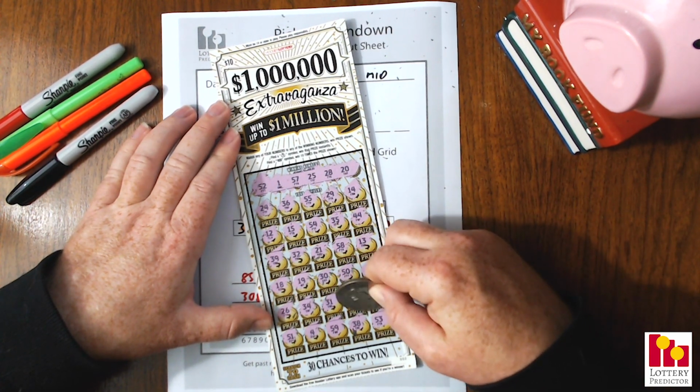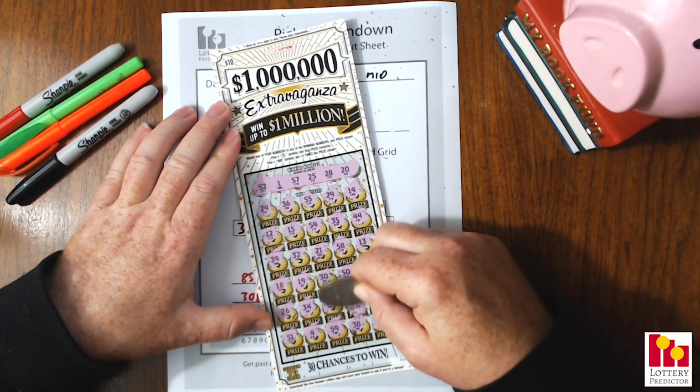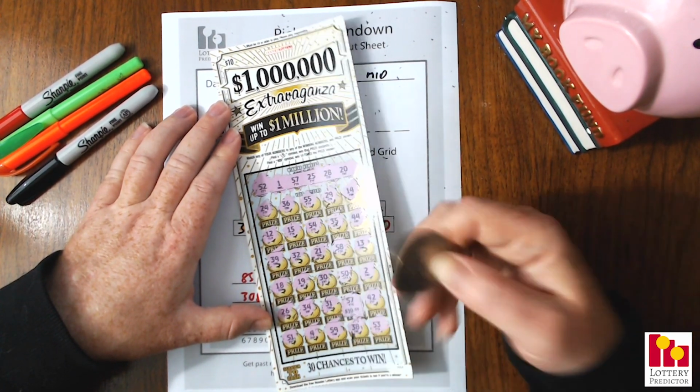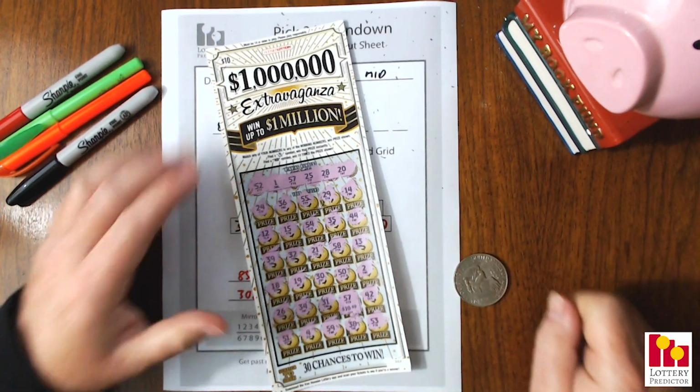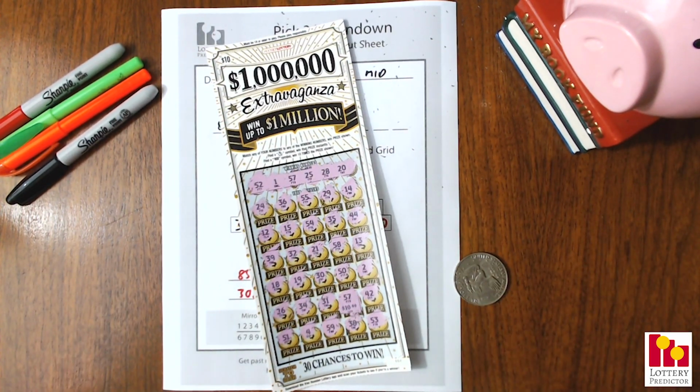Let's go ahead and see what we've won off this one. Scratching off that prize there. $10. All right, we'll take it. We won back the cost of the card. Not a bad day when we win back the cost of the card. I'll take it.